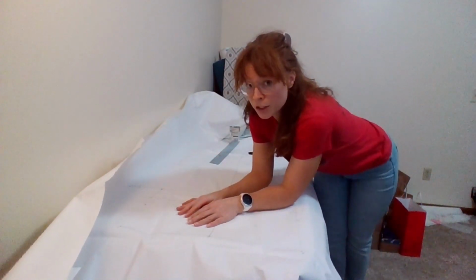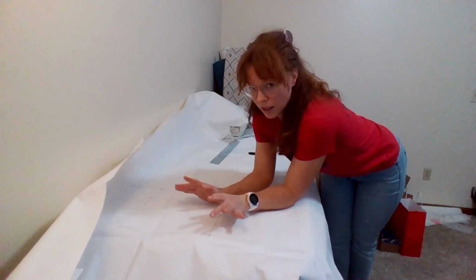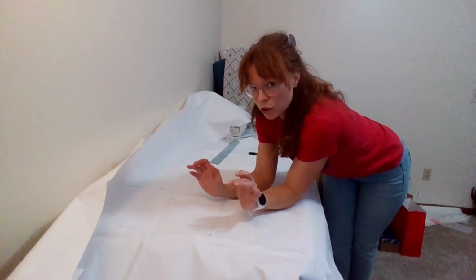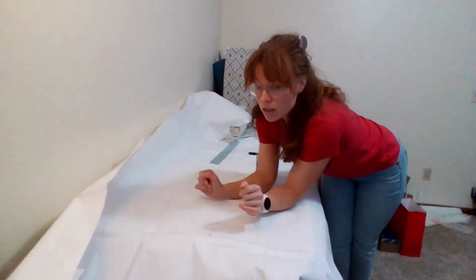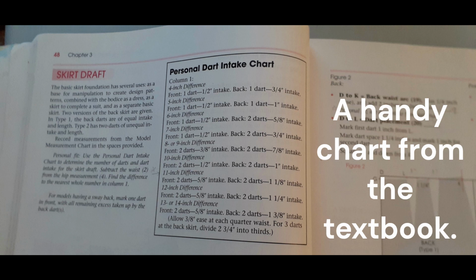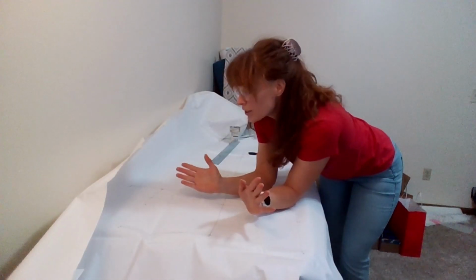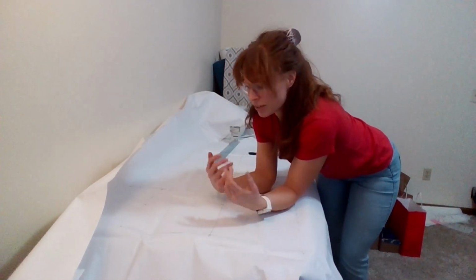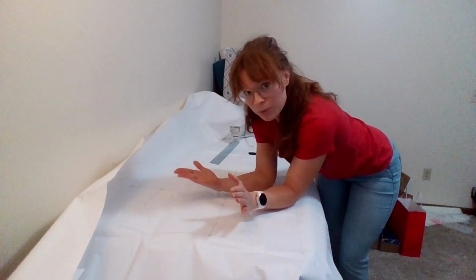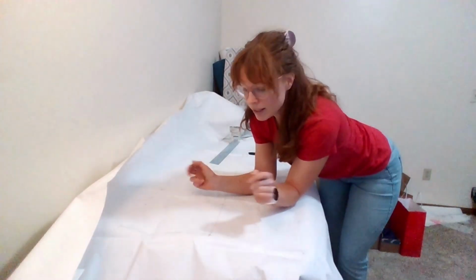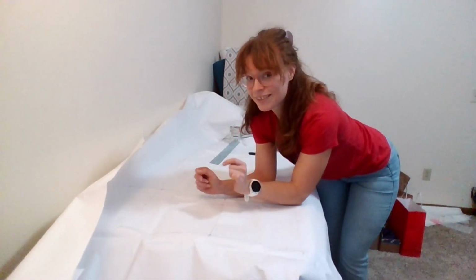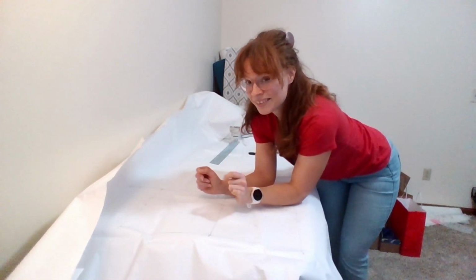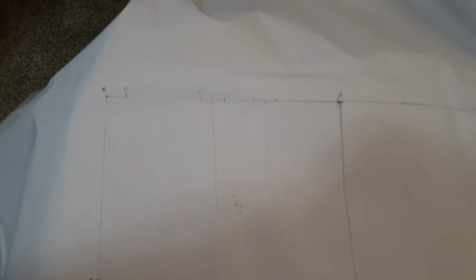Next, we're going to mark for the darts. Now, depending on how stark is the difference between your waist and your hips, is going to determine how big your darts are. So if you are slimmer in the hip, then you are going to have smaller darts and less darts. Whereas if you are someone who is built like a wasp with a teeny little waist and really big butt, there, I said butt again, then you're going to have many darts and big ones. Came up with for my back darts.